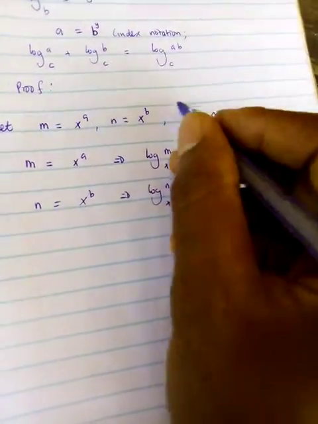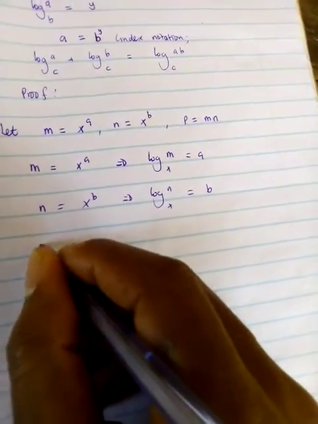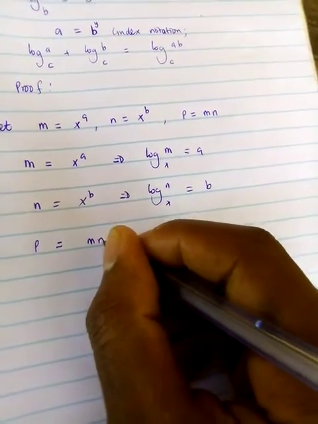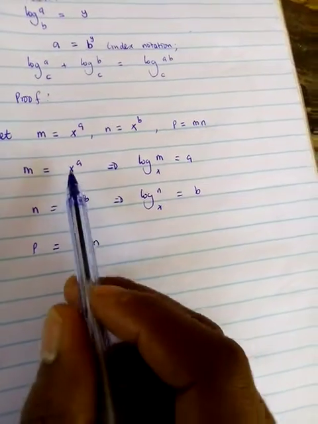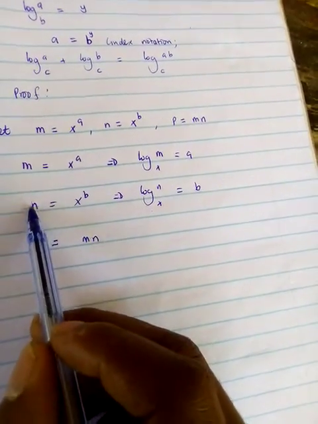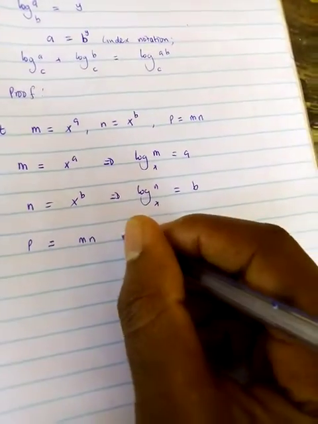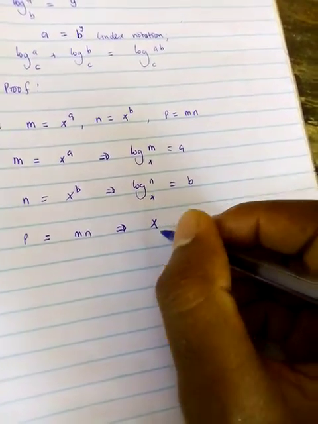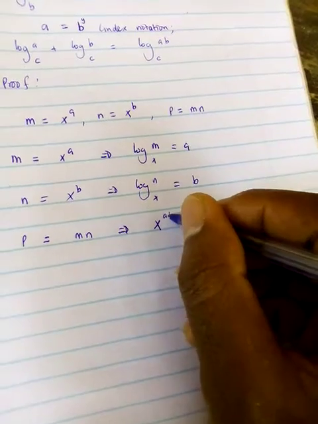But what do I know about p? I know that p is equal to mn, but m is x power a and n is x power b. So this implies x power a times x power b, which is x power a plus b.